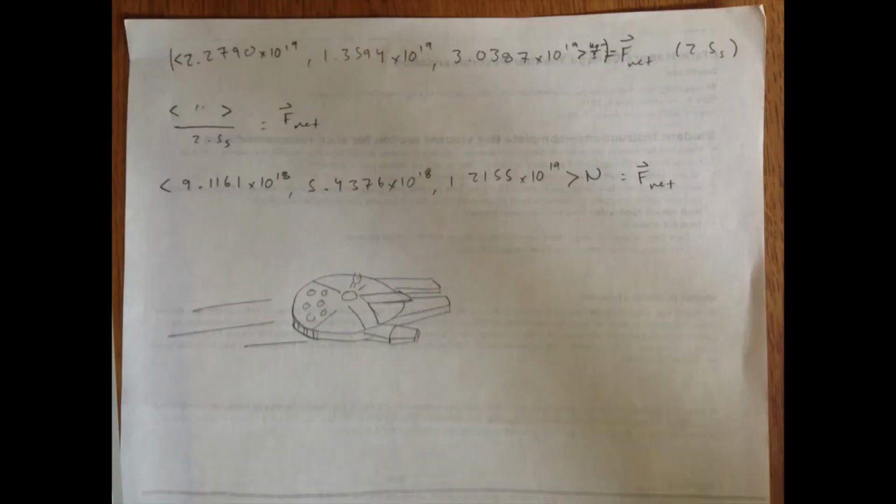Now we can subtract the initial momentum from the final momentum, but because the initial momentum and the final momentum are such vastly different numbers, it really makes no difference to the final momentum. Now all we have left to do is divide our change of momentum by our time interval, which is 2.5 seconds.